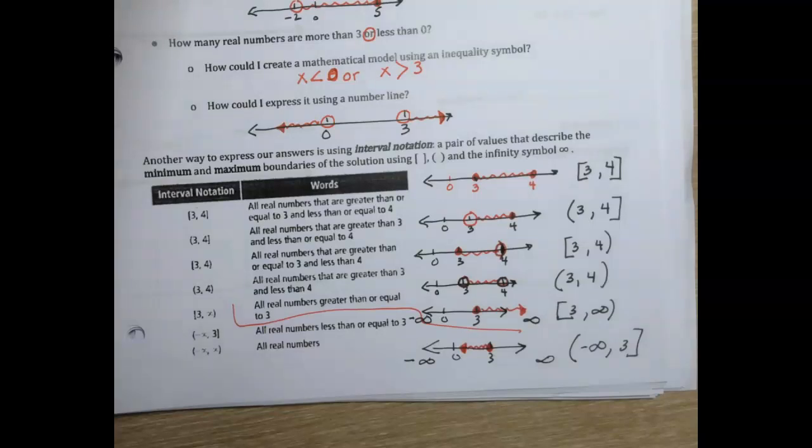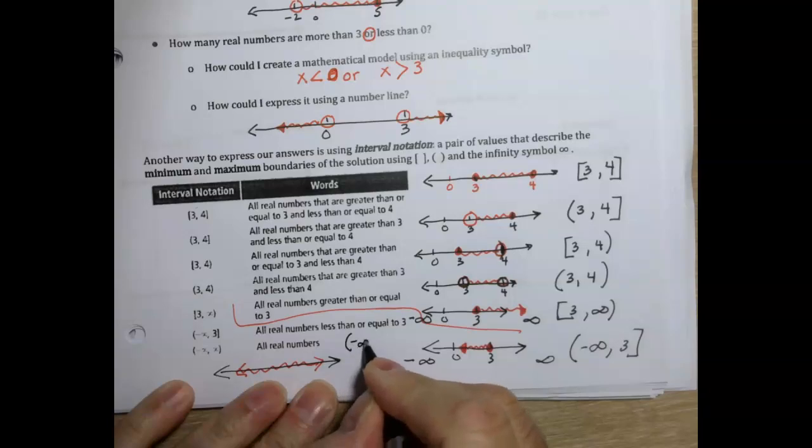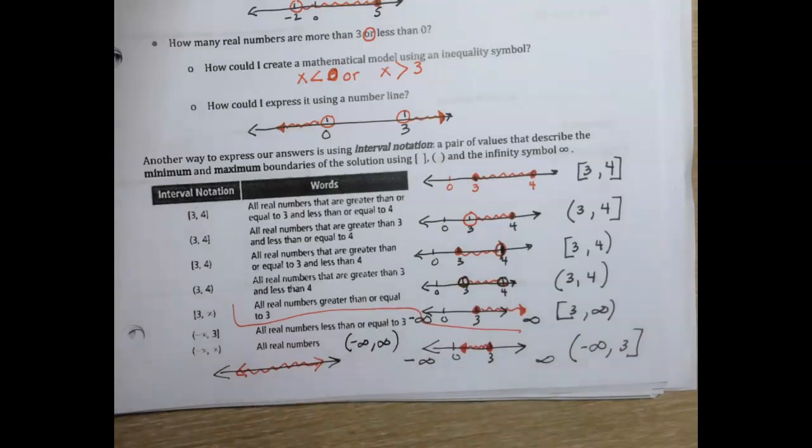When you talk about all real numbers, when you graph it, this is going to be everything going this way. In interval notation, you will need to remember to go from negative infinity to positive infinity.